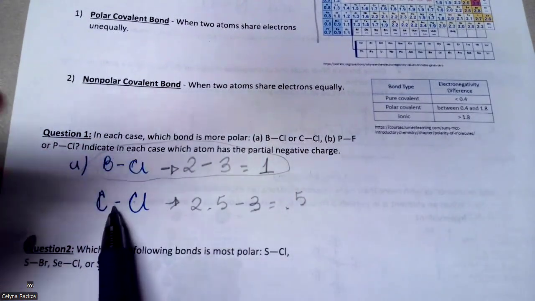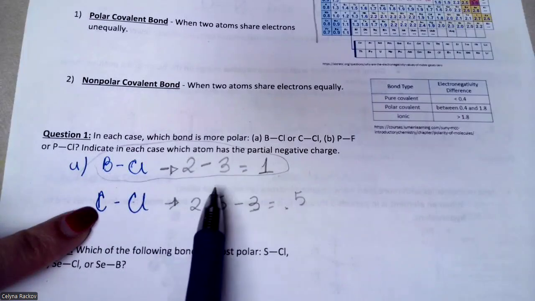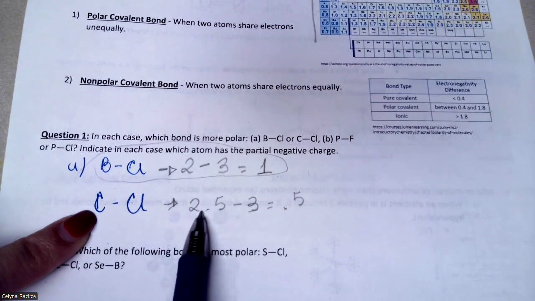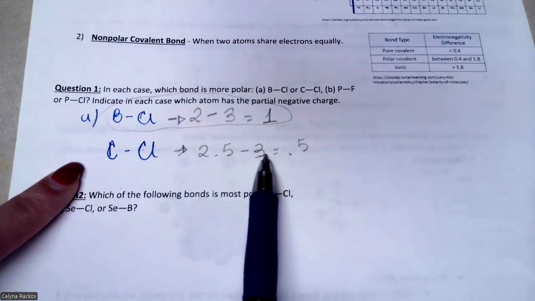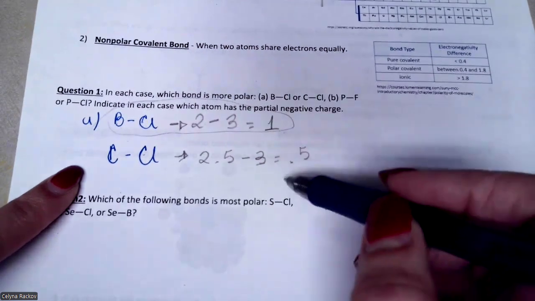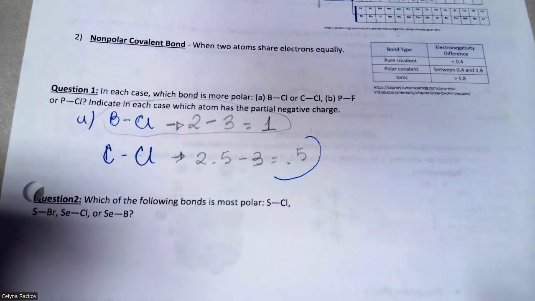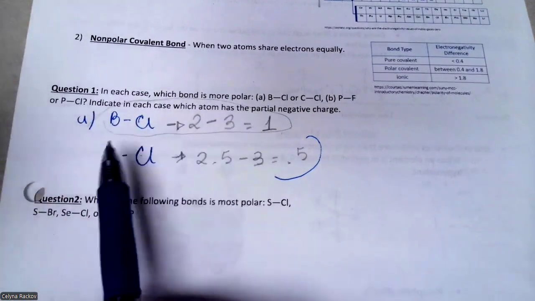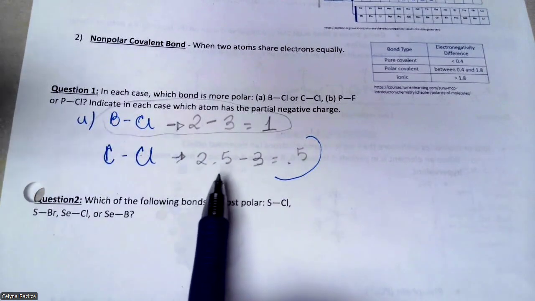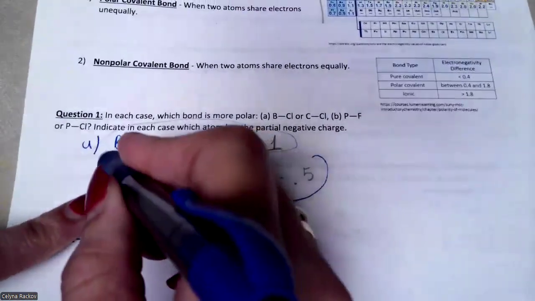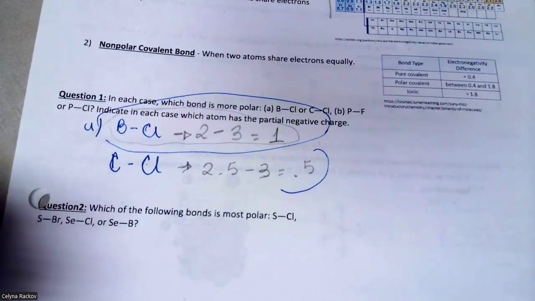And the electronegativity difference between carbon and chlorine: carbon electronegativity value is 2.5, chlorine is 3. You check all values here. When you do the subtraction, 3 minus 2.5, the difference is 0.5. That means which one is more polar, boron chlorine or carbon chlorine? The answer will be the one that has the higher electronegativity difference. So the answer is going to be boron chlorine.